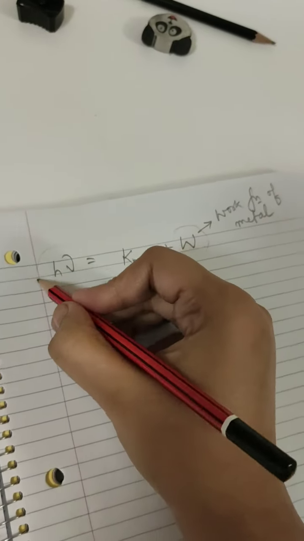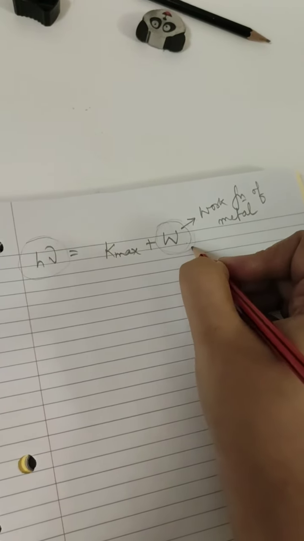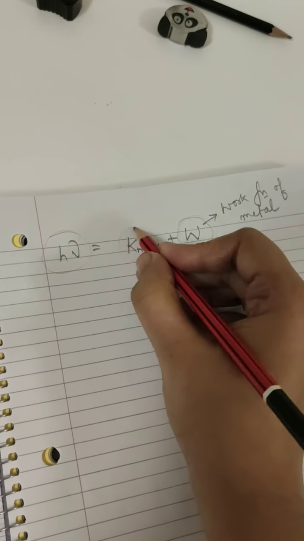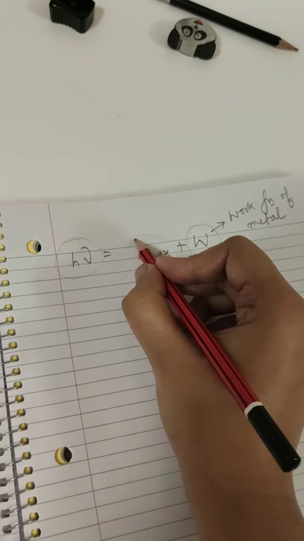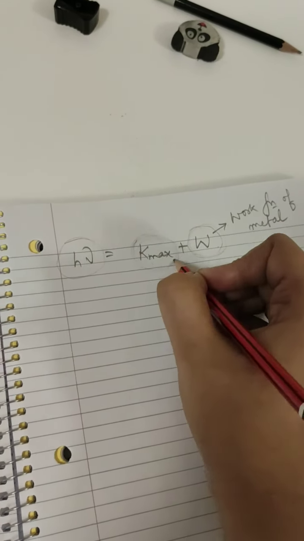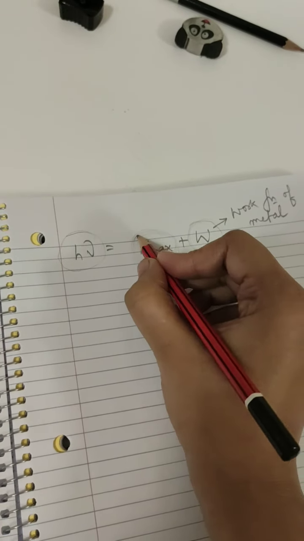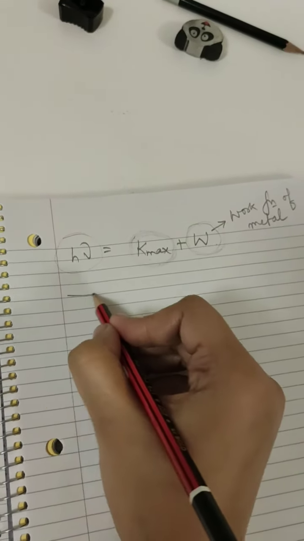So the total amount of energy of a photon is used up in ejecting the electron from the surface of the metal plus providing maximum kinetic energy to the electron. Now, not all electrons are coming out with the same kinetic energy.